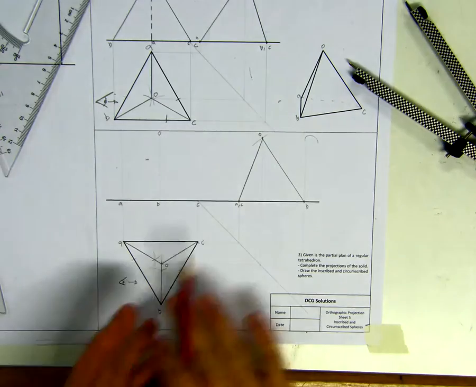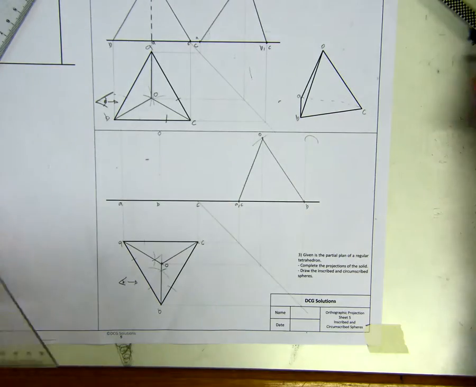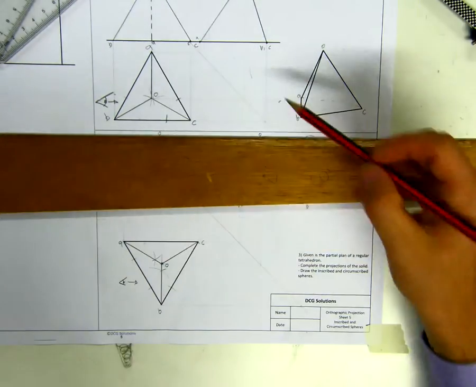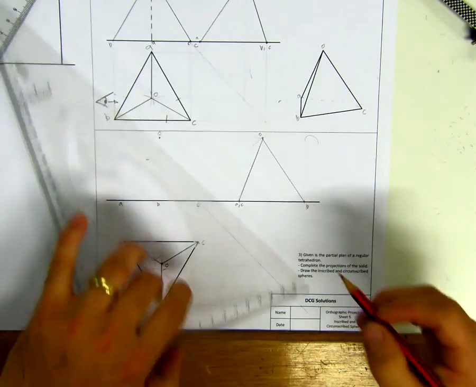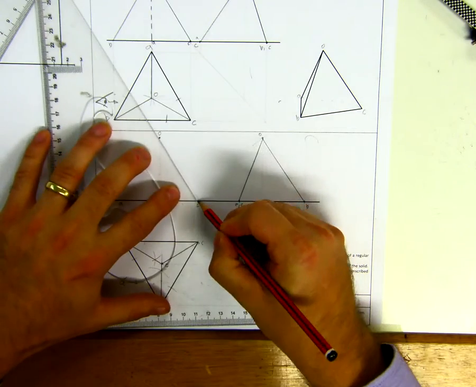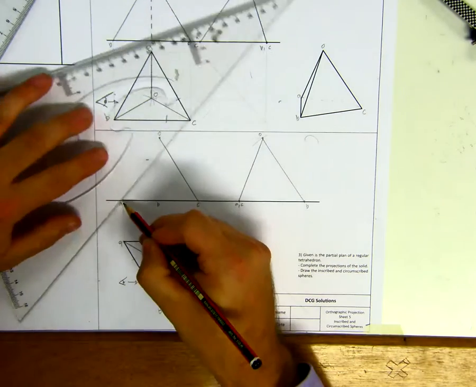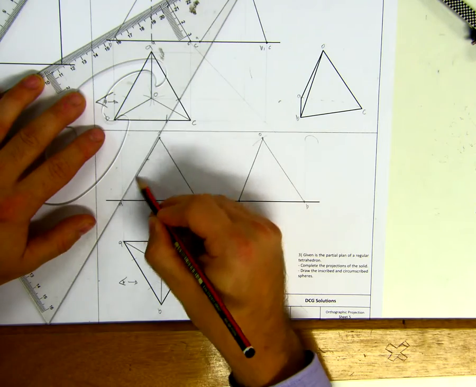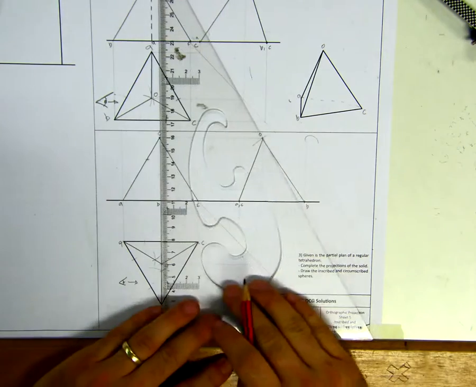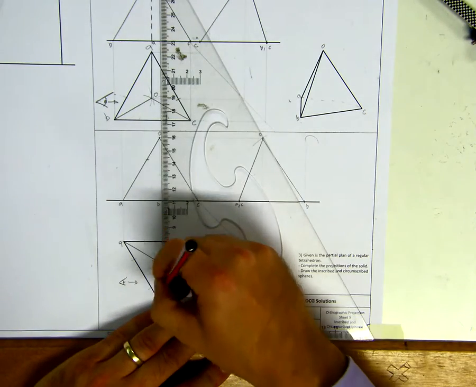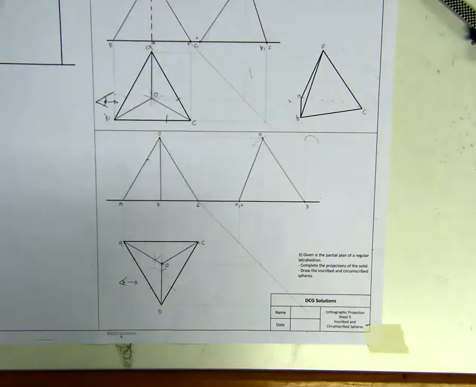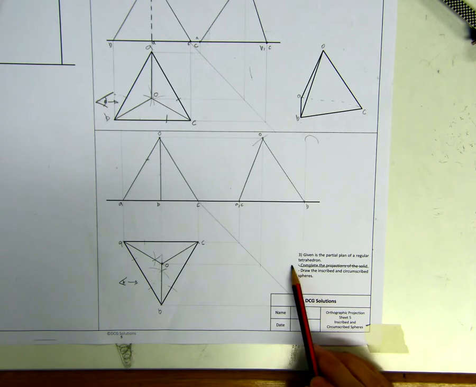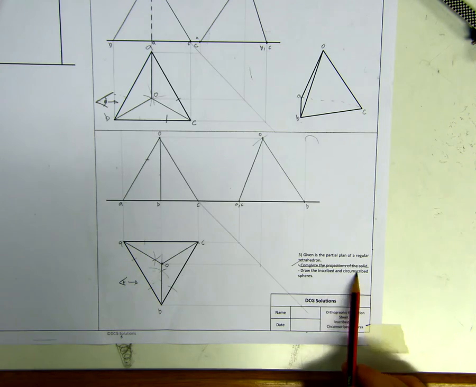Okay, so that's our plan completed, that's our end view completed. We have our height in our end elevation, so we bring it across to our elevation. So we know that is the apex, so we can join C back to O, we can join A back to the apex, O, and then we know B to O is going to be at the front, so we'll see the edge. So it's not hidden detail, so we have it in. So that's plan, elevation, end view done. So that's complete the projections. That's done. Next thing we need to draw an inscribed and circumscribed sphere.